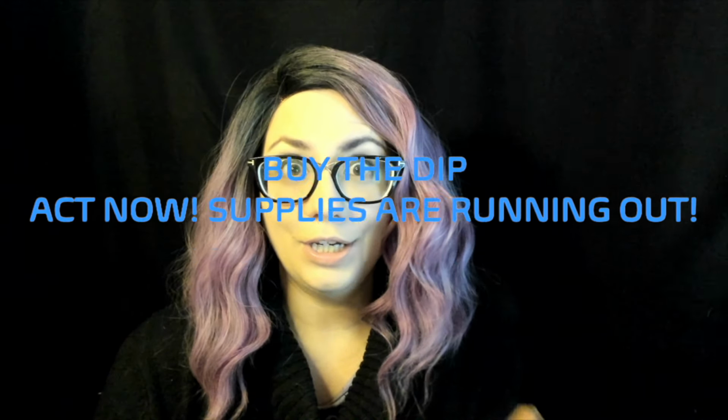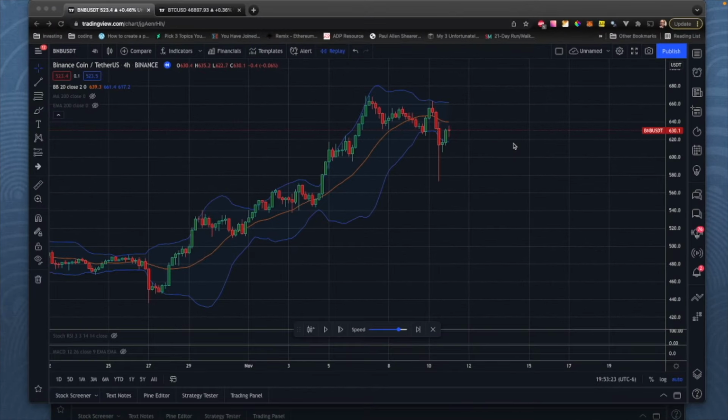Now let's talk about using DCA in a slightly different way. Remember this? Well, the next time that your investing communities are screaming, buy the dip, you're going to be smart. You're going to DCA that dip. Watch this. This is the 4-hour BNB USDT chart.